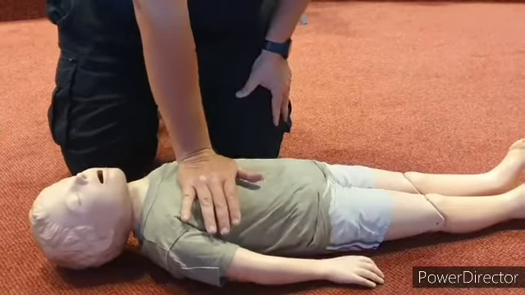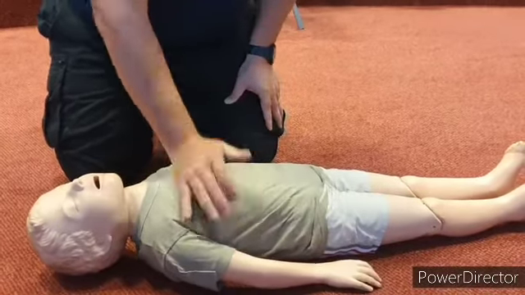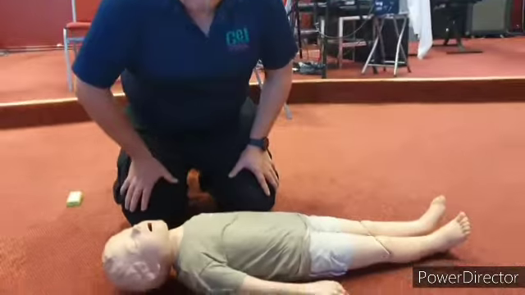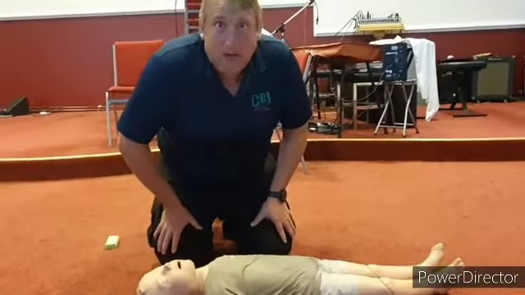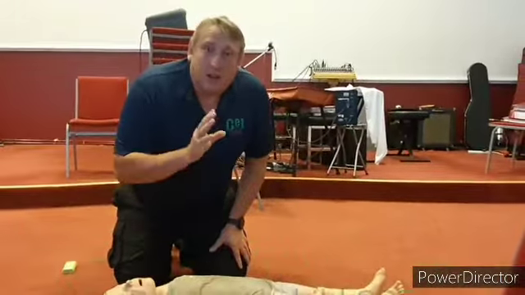So you will find, I did on purpose then, I left out the 5 initial breaths, but you shouldn't. Make sure you hit the 5 breaths. As soon as you realize a baby or a child is not breathing, they need 5 breaths, then 30 to 2.